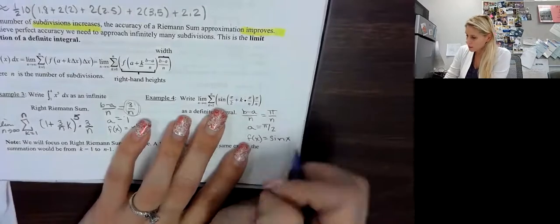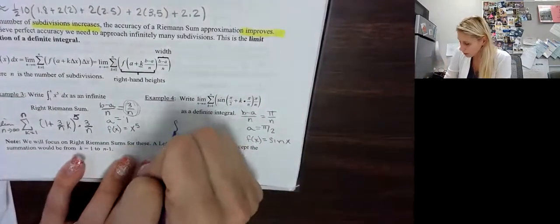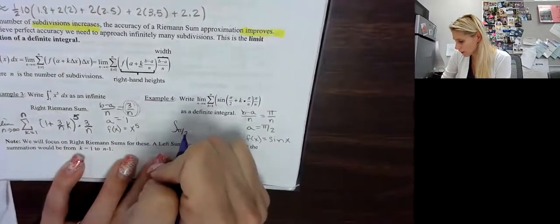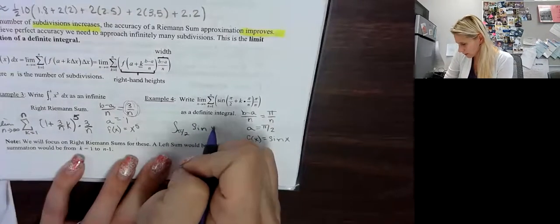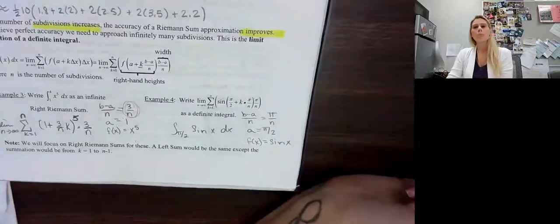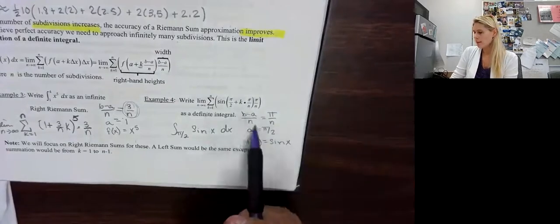Okay, so right now, if we talked about the integral, we know that we have the integral starting at pi over 2 of sine x dx. But what are we missing right now, guys? We are missing the upper limit. How can we find that? We can find it right from here.